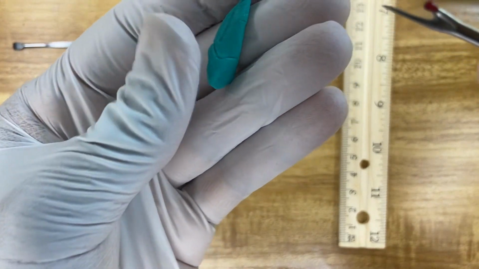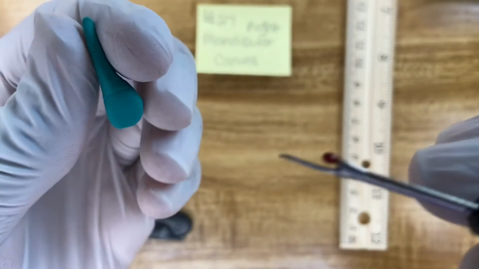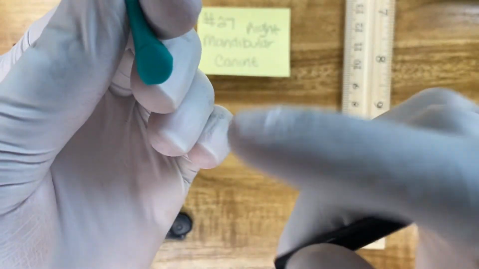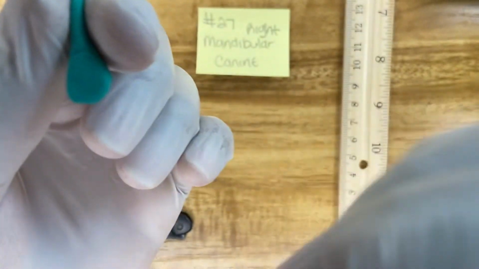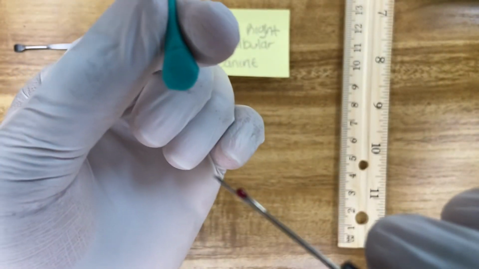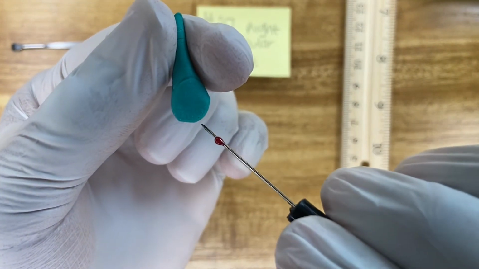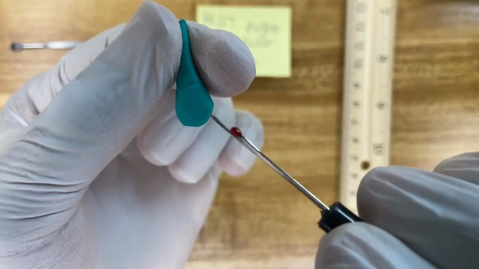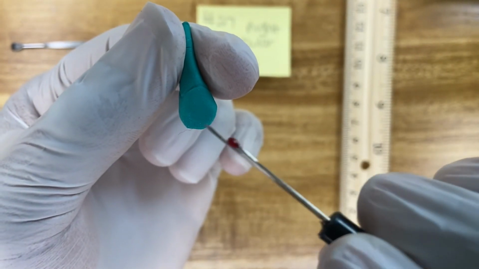And the labial ridge, which is a very prominent characteristic of canines because they are so pointed and sharp. So let's come into focus. If you can see, the labial ridge runs right there.